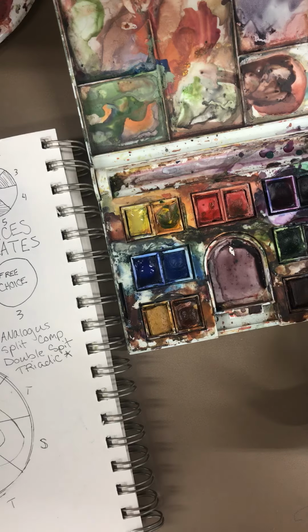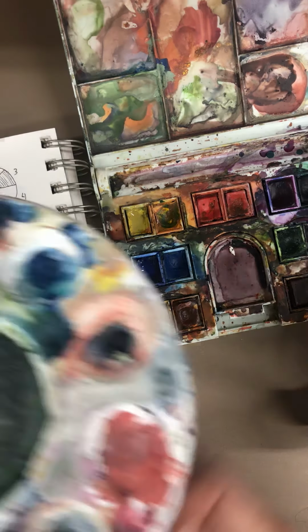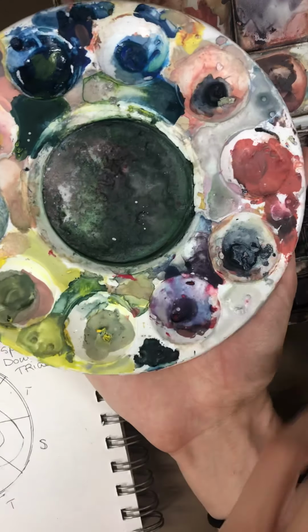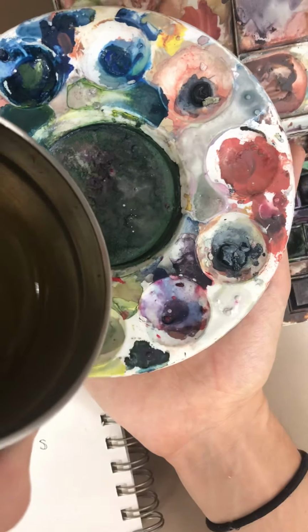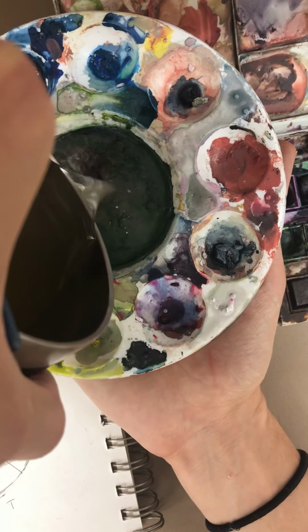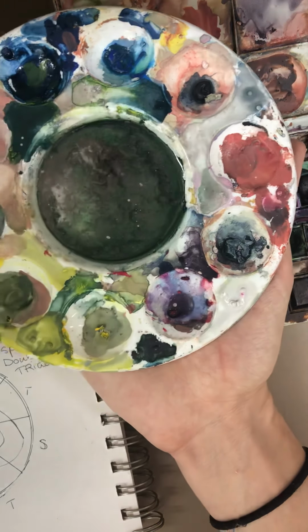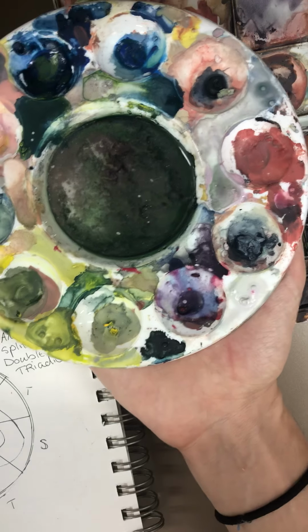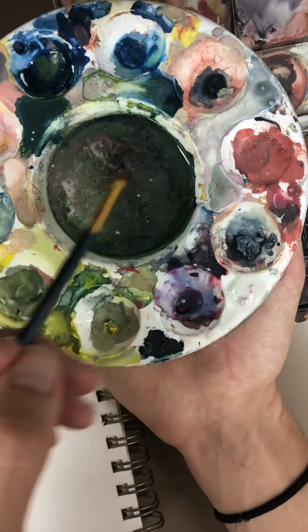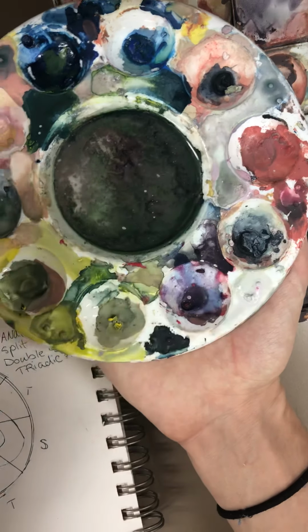One thing that I would suggest doing when you're creating the colors that you want to choose is pour some water into, I have a little center pocket here that I can pour my water into, but you guys have all these little divots that you can pour water into.